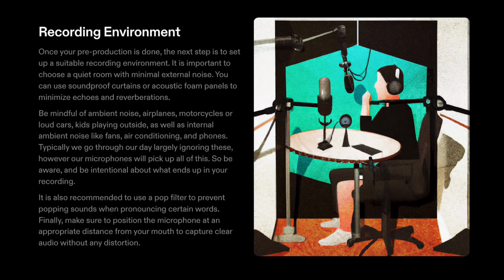Your recording environment. Once your pre-production is done, the next step is to set up a suitable recording environment. It's important to choose a quiet room with minimal external noise. You can use soundproof curtains or acoustic foam panels to minimize echoes and reverberations off of walls and so on and so forth. Be mindful of ambient noise, airplanes or motorcycles or loud cars, kids playing outside, as well as internal ambient noise like fans or air conditioning and phones.